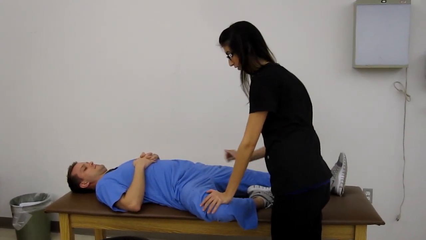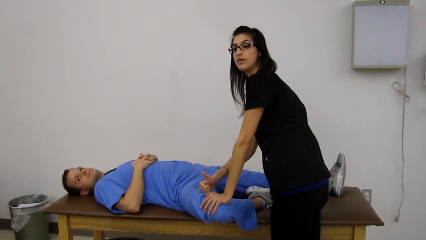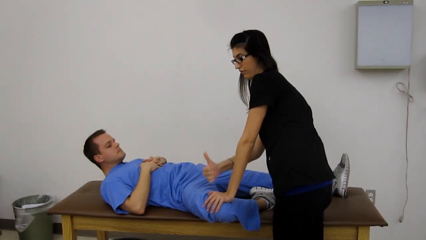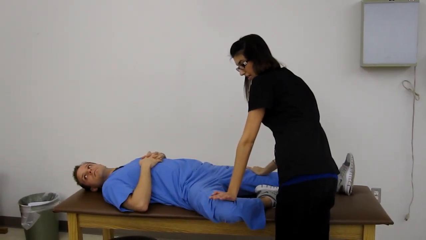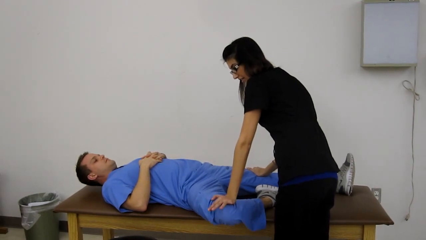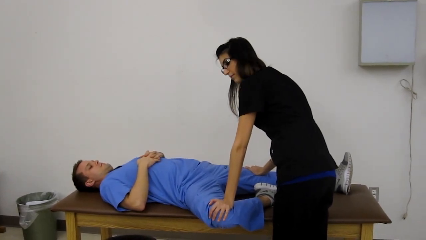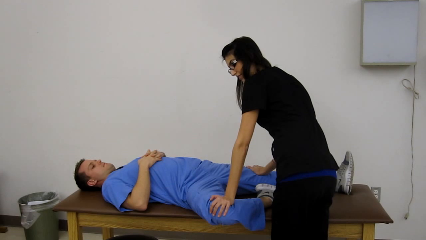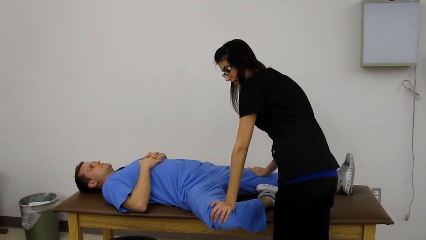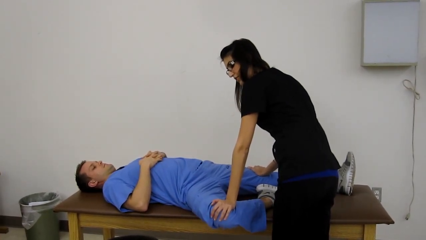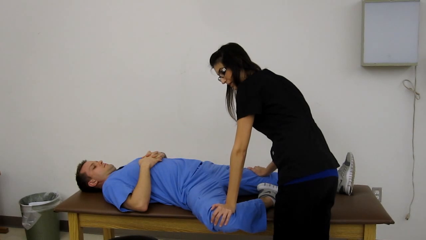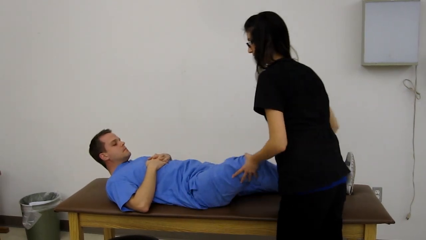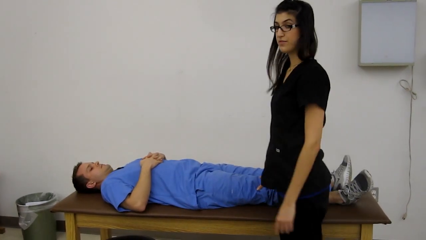You're going to bring the leg out, and you're going to have the patient put an equal force towards the other side. So push in and relax. Pick up the slack, push in again, 3 to 5 seconds, relax. Pick up the slack again, push in, and relax. Pick up the slack one last time, bring it back to midline. So that was for an in-flare.